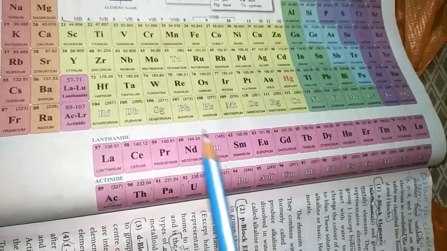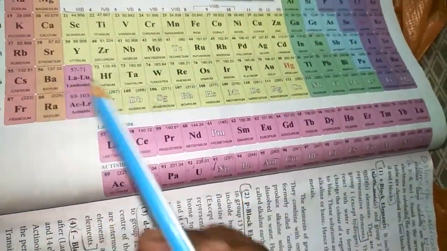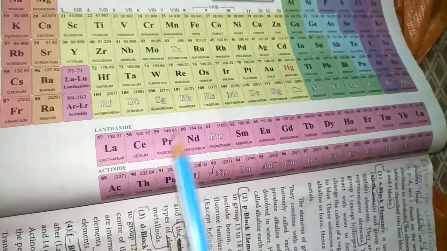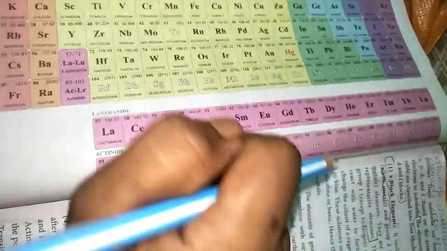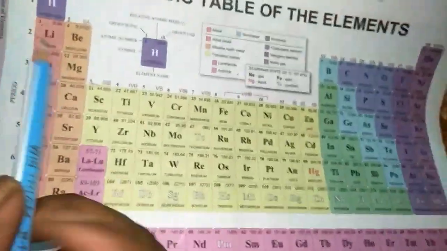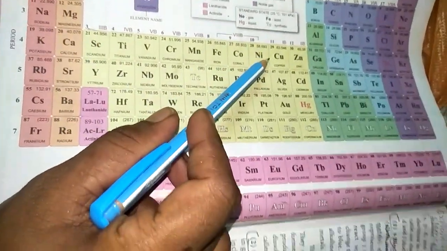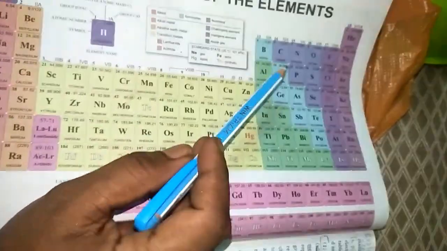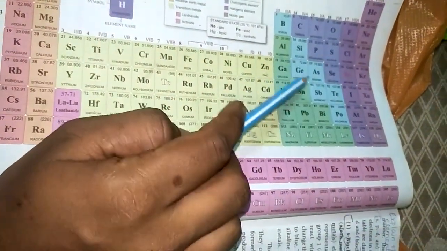But if we paste them there, metals go along with the non-metals and non-metals come along with the metals. The classification will not be clear, so he pasted them down, and all the elements here end with the subshell F, so it is also called F block elements. Okay students, so group 1 is alkali metals, group 2 alkaline earth metals, 3 to 12 transition metals, and 13 to 18, the main group of elements, are called essential elements.